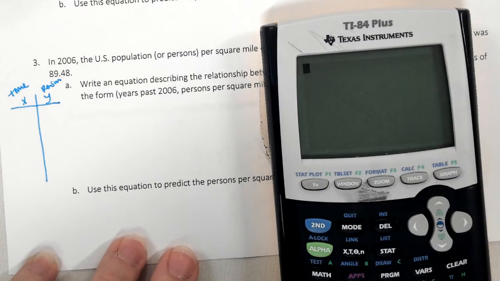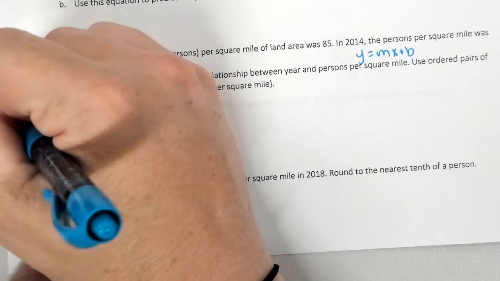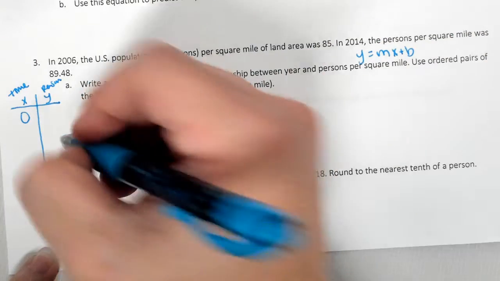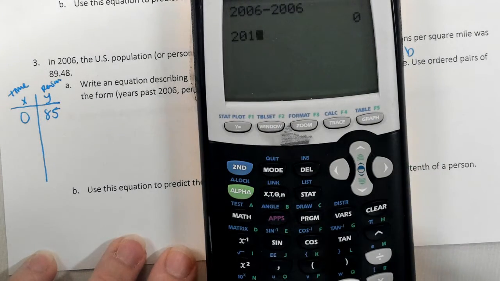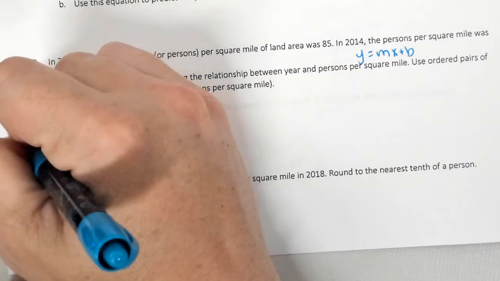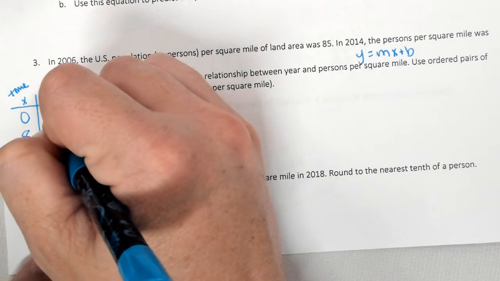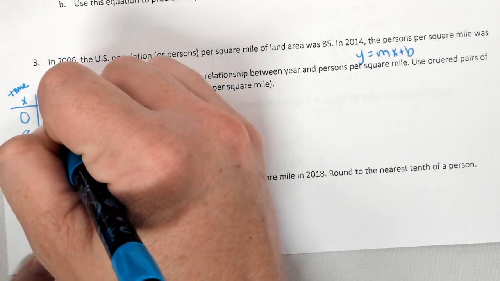You can also subtract to find out how far past they are, and that gives me a time of 0. So at 0 years, there were 85 persons per square mile. Now in 2014, well, 2014 minus 2006, that's 8 years later. I had 89.48.